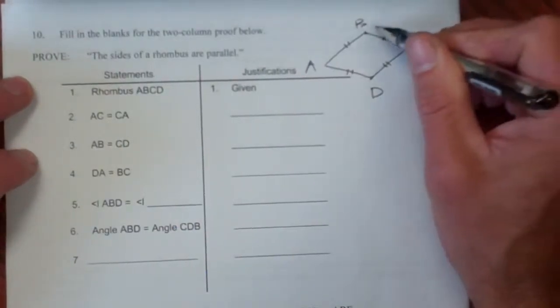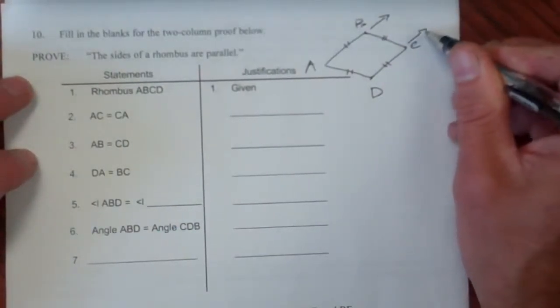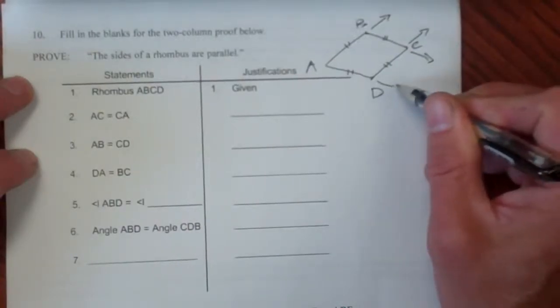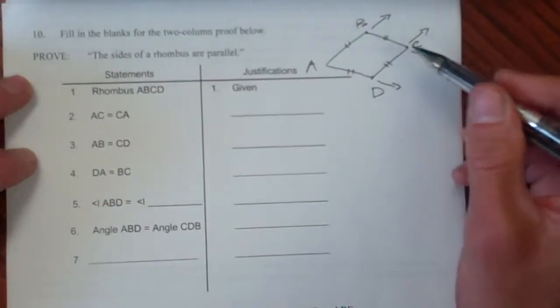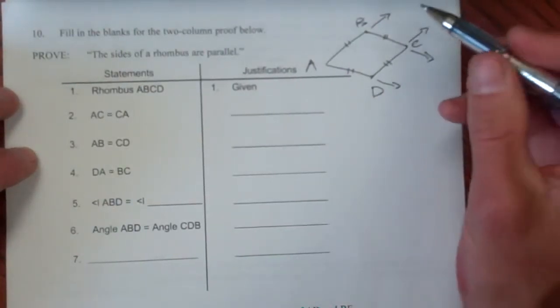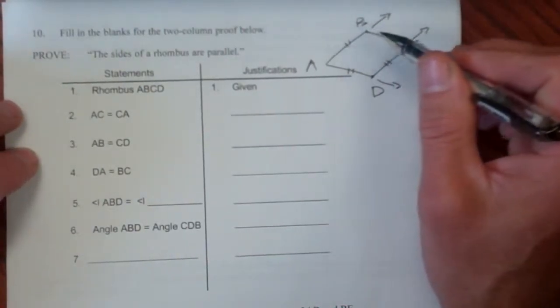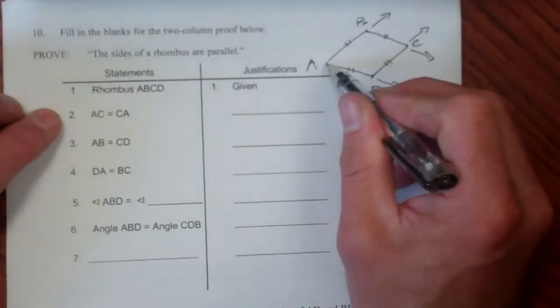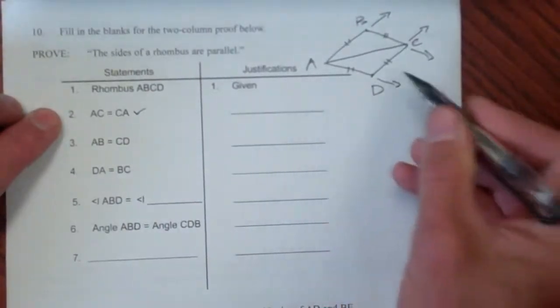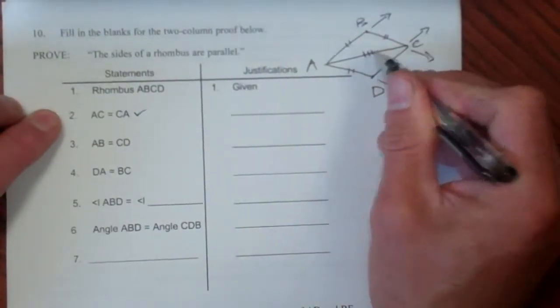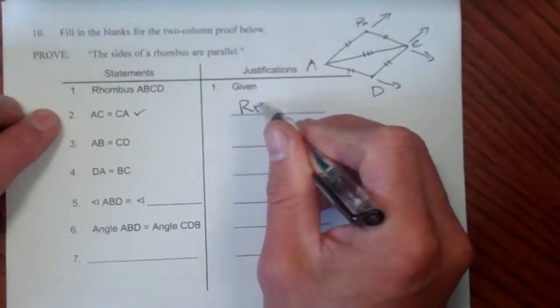And we're trying to show that these are parallel. These are parallel like this, and these guys are parallel like that. The only way we can show things are parallel is the converse of our transversal rules. So if I draw CA right here, that's what that's suggesting. It's going to be congruent to itself because of the reflexive property.